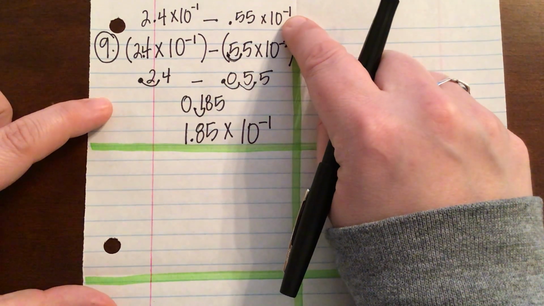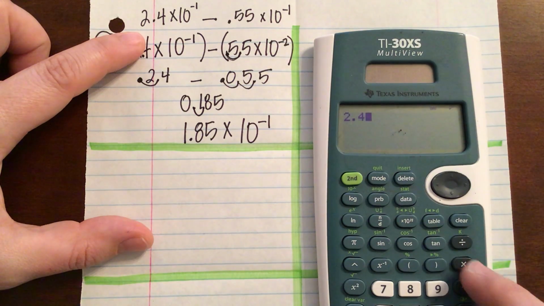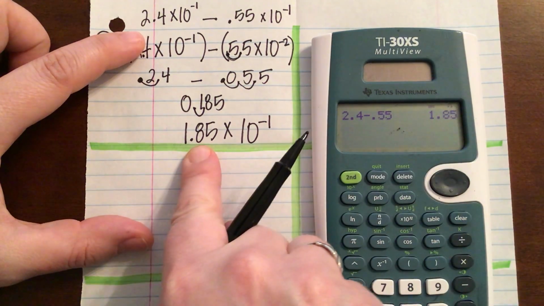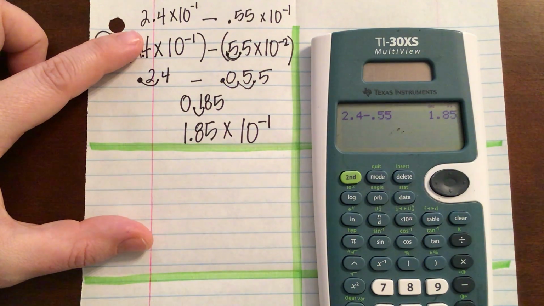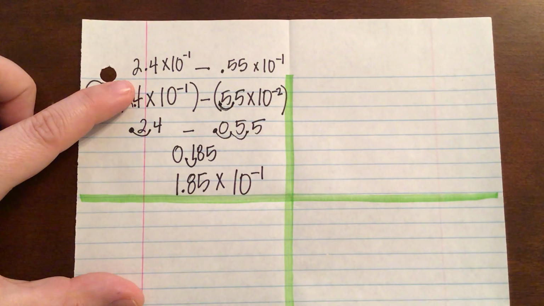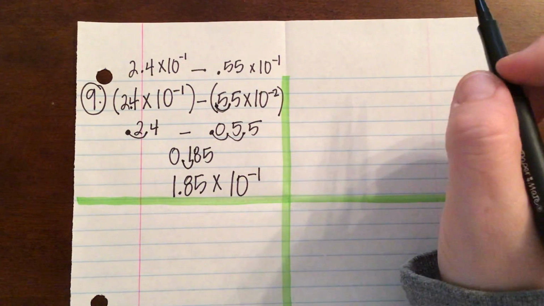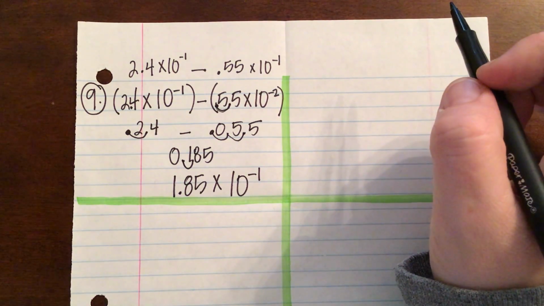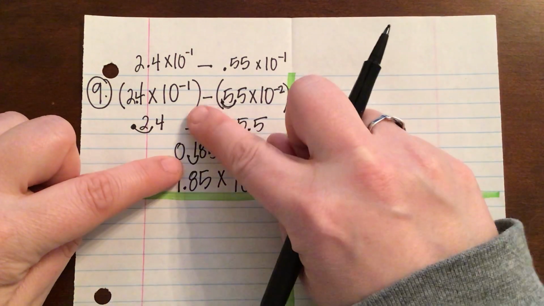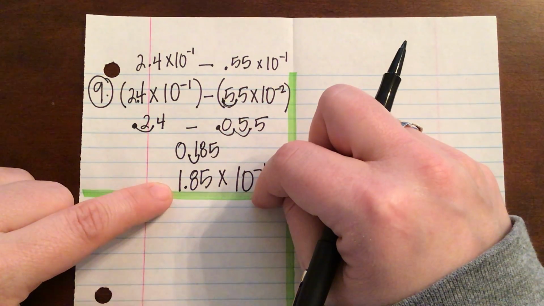So I get to that number because 2.4 minus 0.55 gets you the same answer. If you can do the shortcut with negatives, go for it. But if you say, no way, it's too hard for my brain to think that way, expand it, subtract or add, and then write your answer in scientific notation.